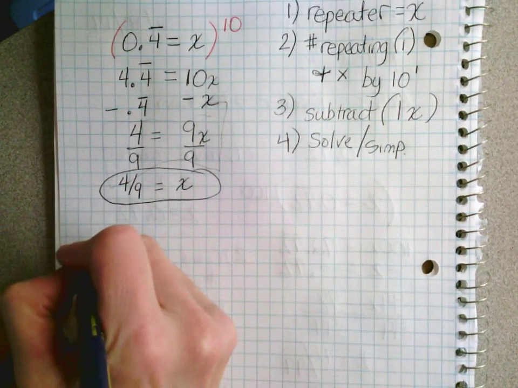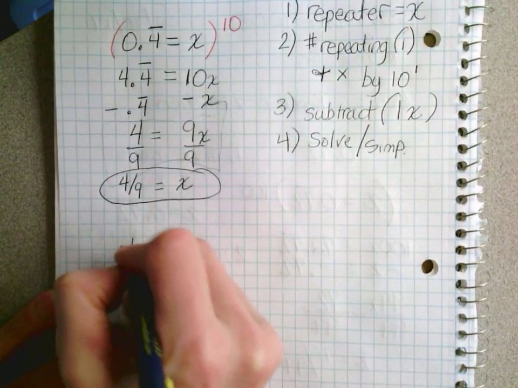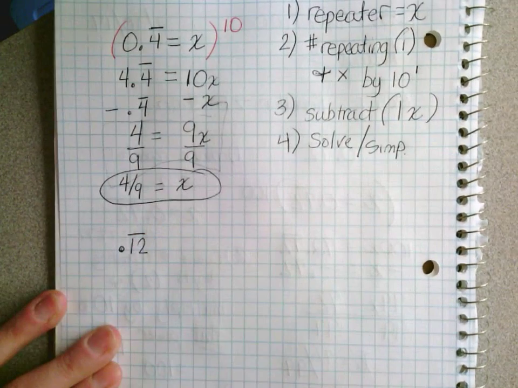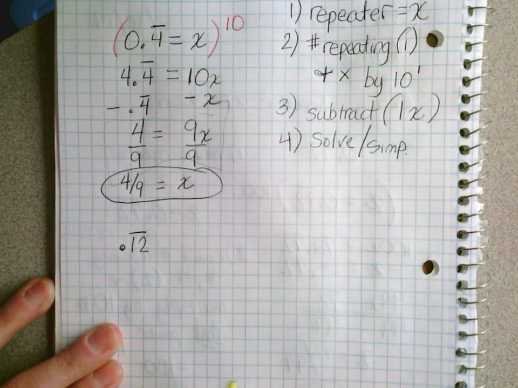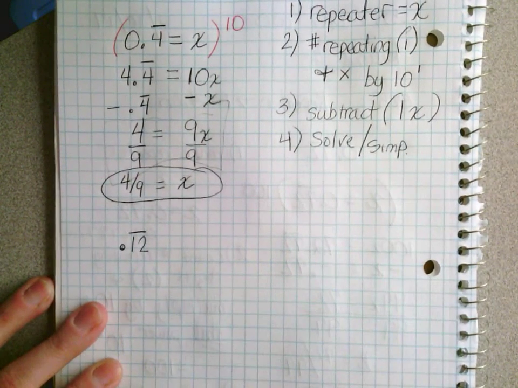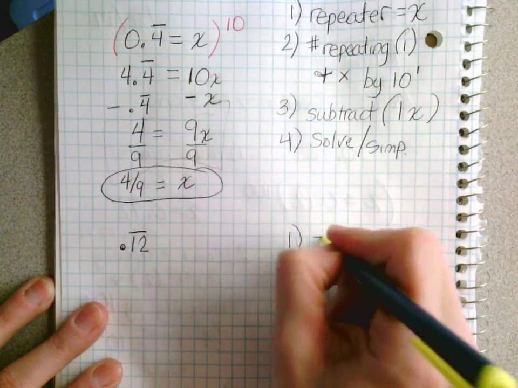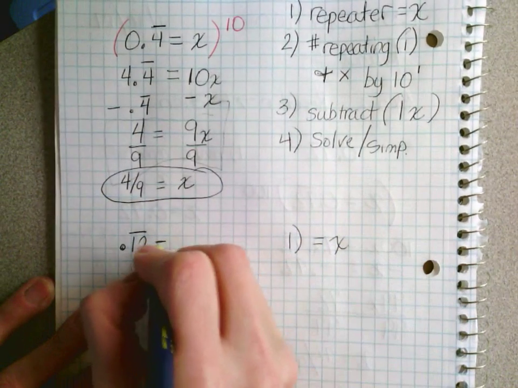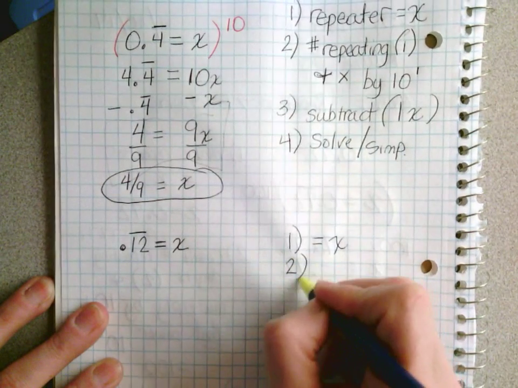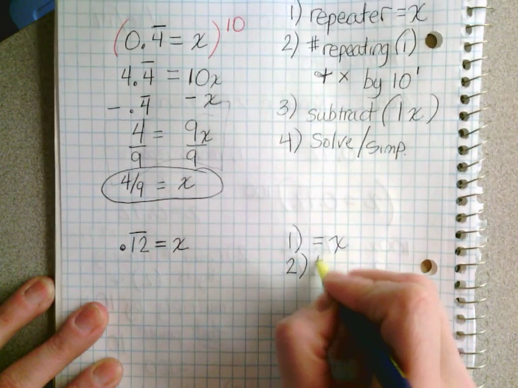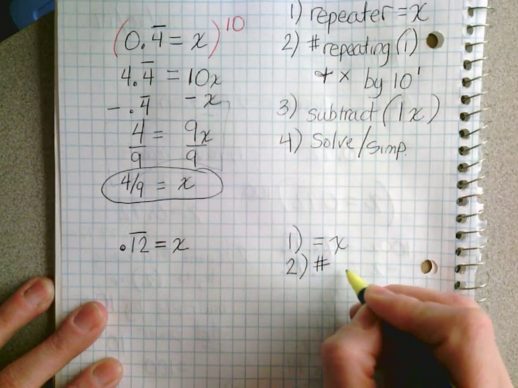Okay, I'm going to do one more example of this with you. 0.12 repeating. What's step 1? Emma, what am I going to do first? Yep. So 0.12 equals x. Step 2. What do we do next? Noah?